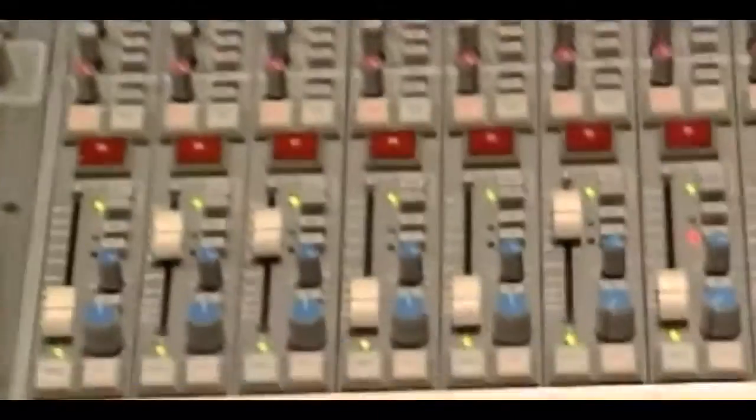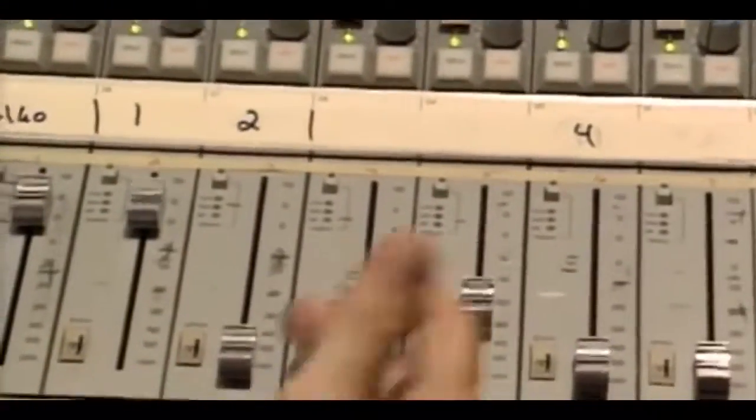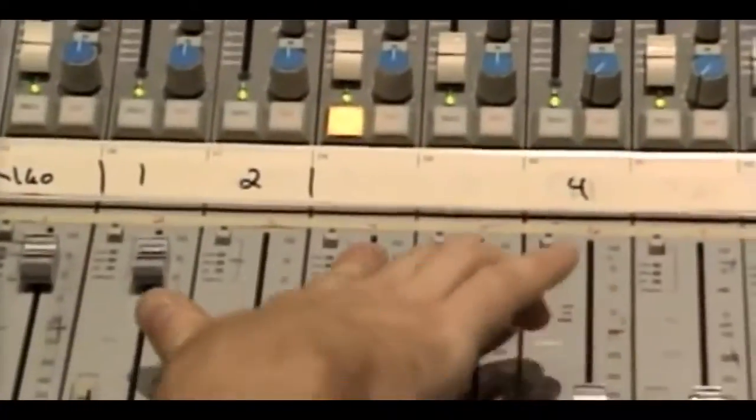Adam is getting our headphone mix together so we can go out there and track our hit single Kickstand. With Soundgarden, we're using 48 tracks where you can put each instrument on its own track. You can isolate individual instruments on the tape by soloing them up on the board.